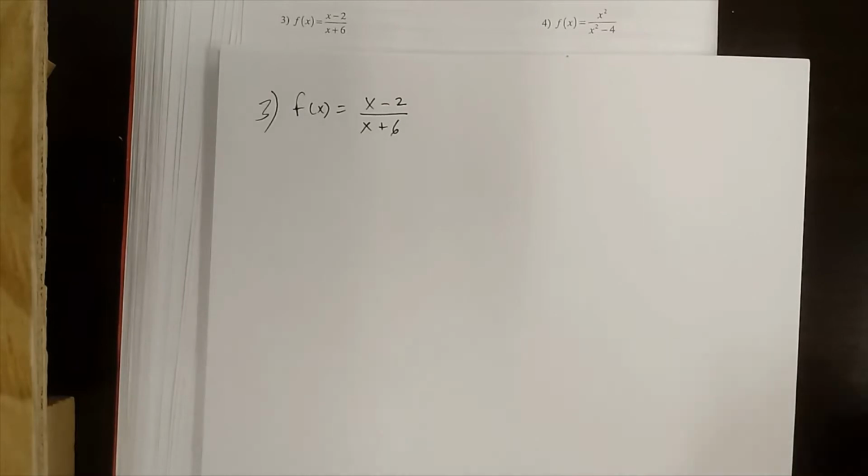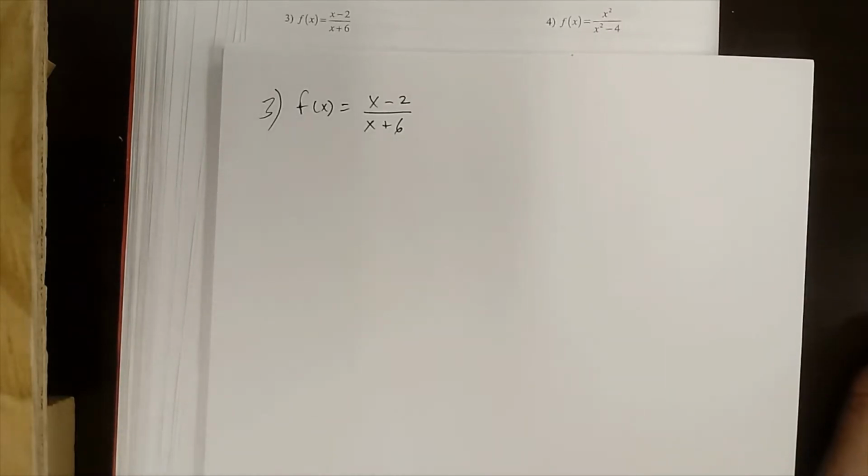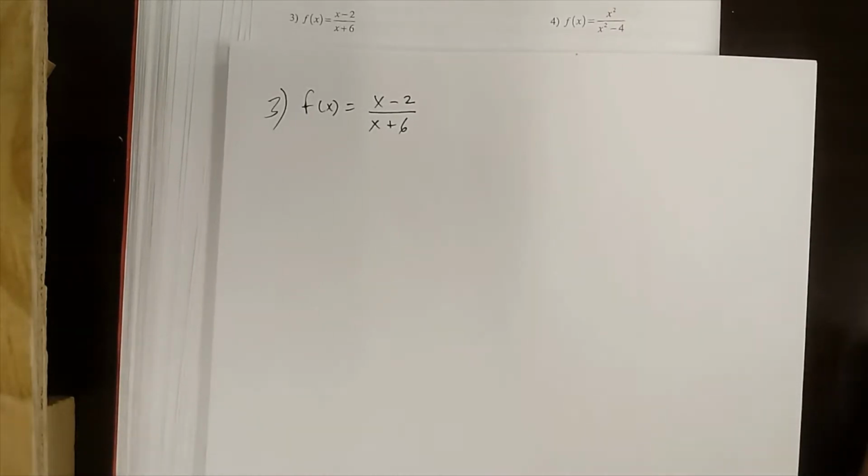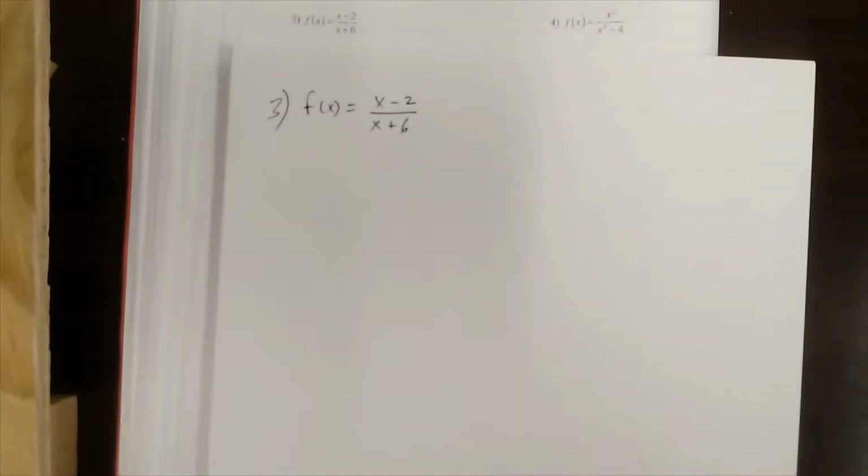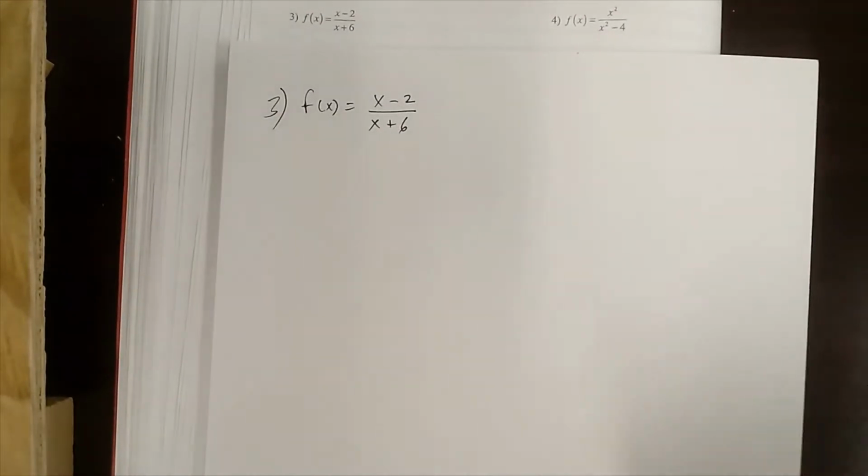So this is not as dark as I was hoping it to be. Here, I think this will work.